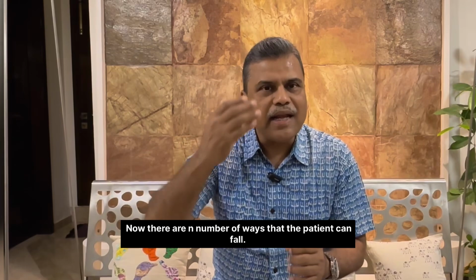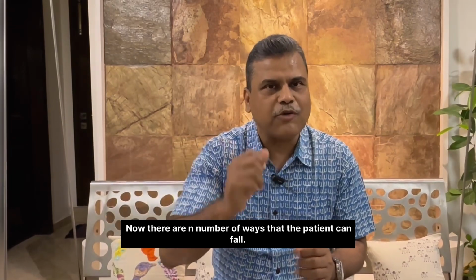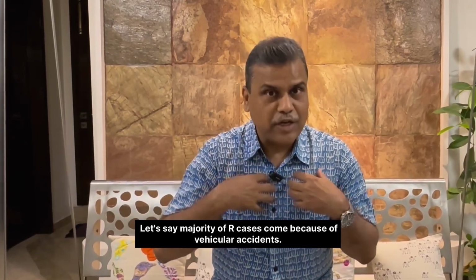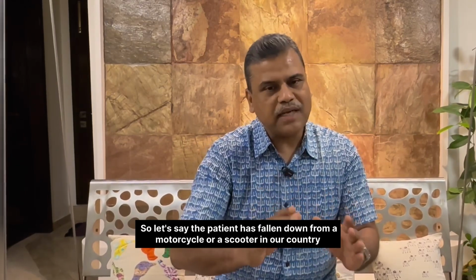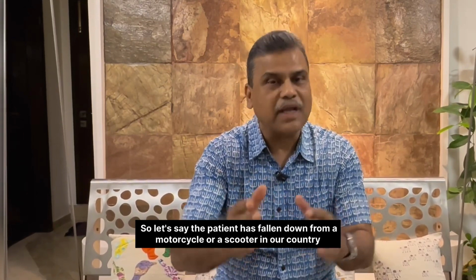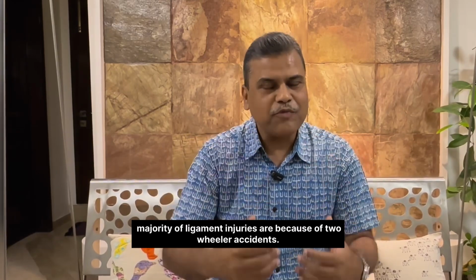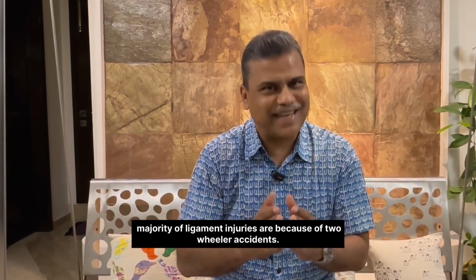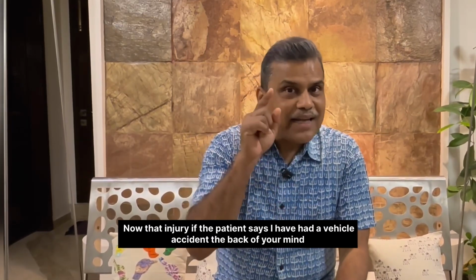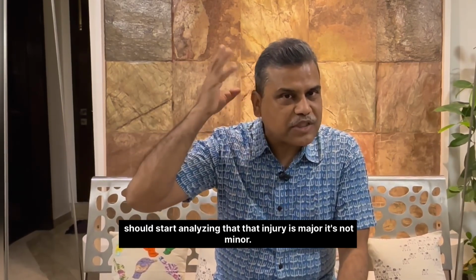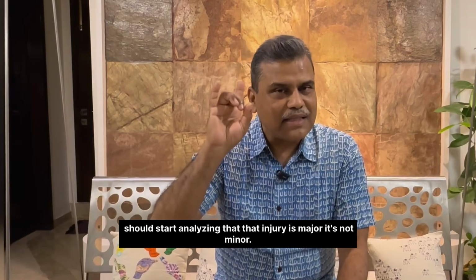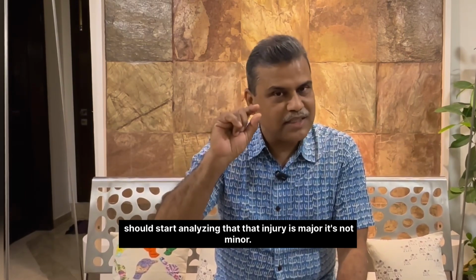Now there are n number of ways that the patient can fall. Let's say majority of our cases come because of vehicular accidents. So let's say the patient has fallen down from a motorcycle or a scooter. In our country, majority of ligament injuries are because of two-wheeler accidents. Now if the patient says I have had a vehicle accident, the back of your mind should start analyzing that that injury is major, it's not minor.